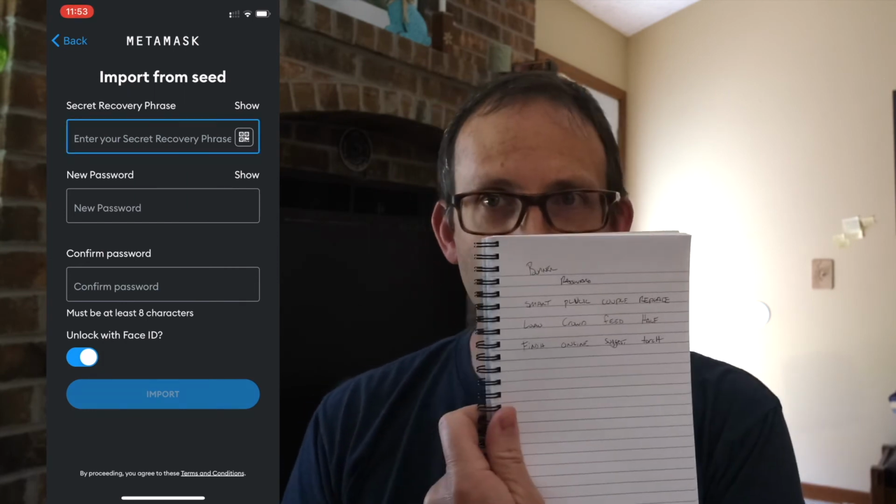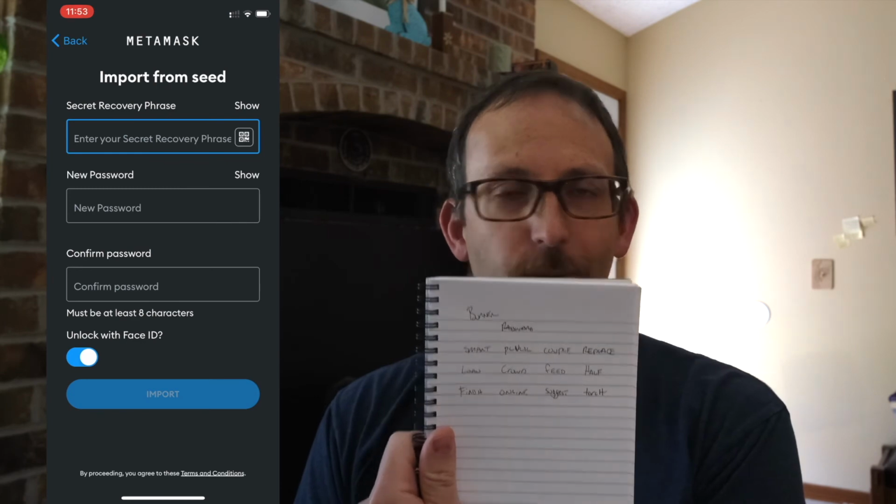I'm going to select import using secret recovery phrase. It's the same little warning about what MetaMask will and will not do. I'm going to go up here and enter my recovery phrase. So that is the 12-word phrase that I just showed you that you are never supposed to share with anyone else. Always keep this secret. I'm going to punch it in here with spaces in between each word, and I'm going to make sure I do it in the correct order.